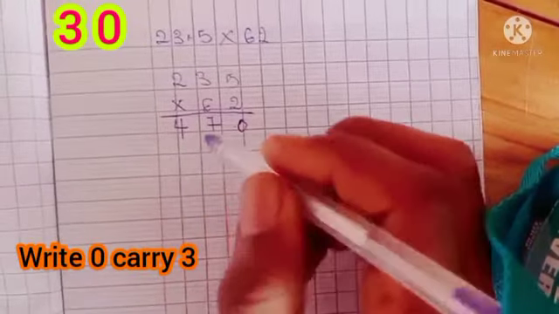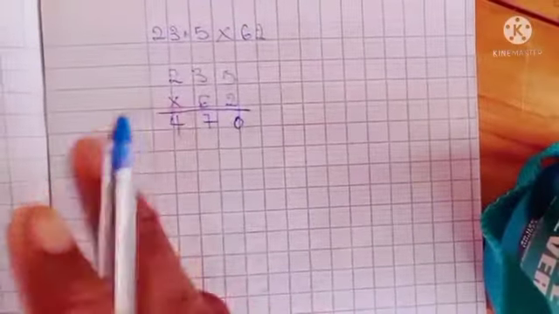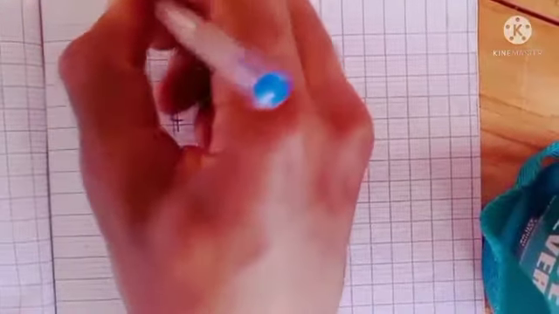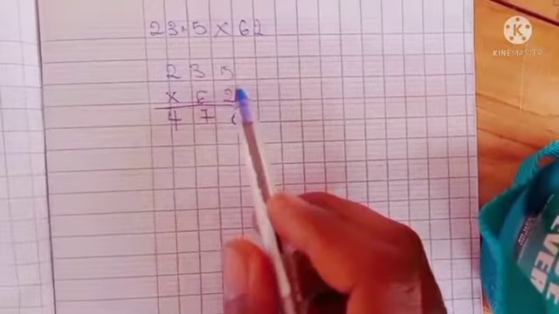So instead of writing 30, we know that whenever you have two numbers, you have to write the number at the right. This is our 30 over here. 6 times 5 is 30. So we write this and we carry 3. So write 0, carry 3.